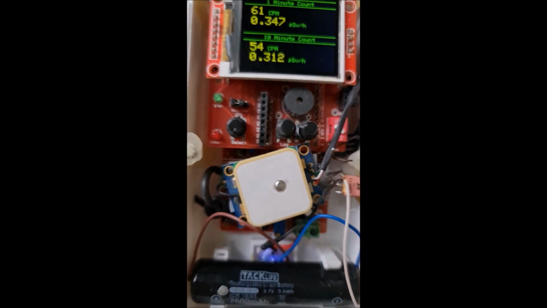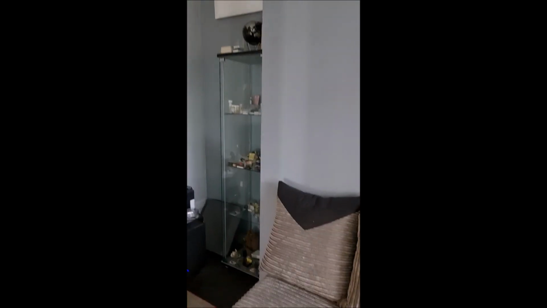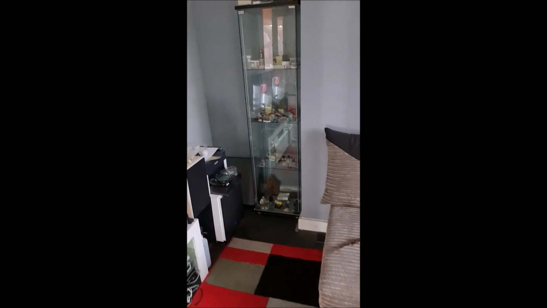The reason that I wanted to do what I've done is because over in the corner of the room is my, shall we say, geological sample collection, and there are all my radioactive things. So later on, when it's a bit darker, because some of mine are UV reactive, I'm going to go through them and show you what I've got.